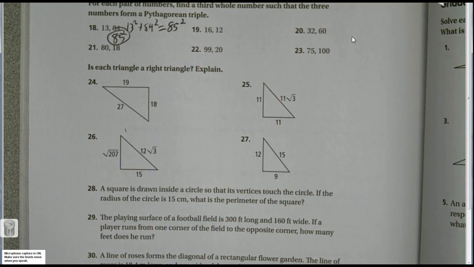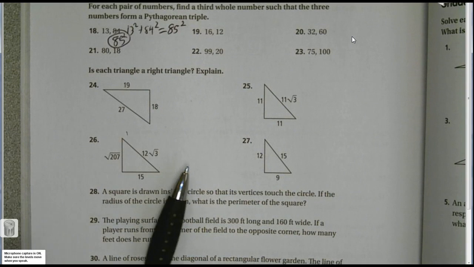All right, once you're done with these 16 problems, check them off with me, and then we'll get started on the next lesson in the unit.